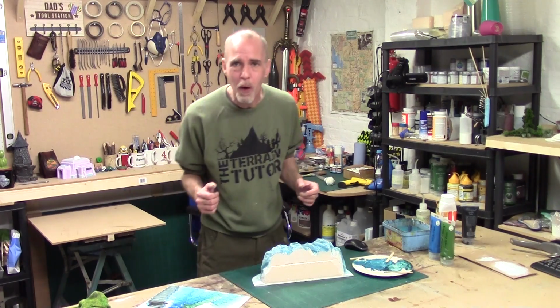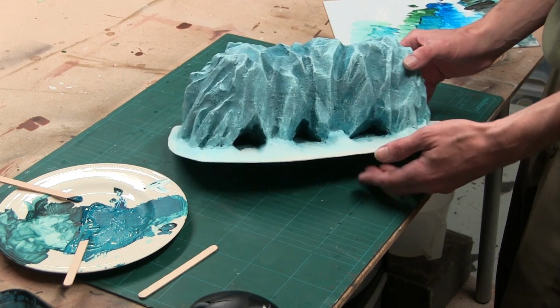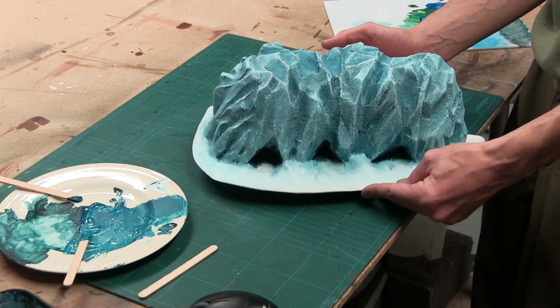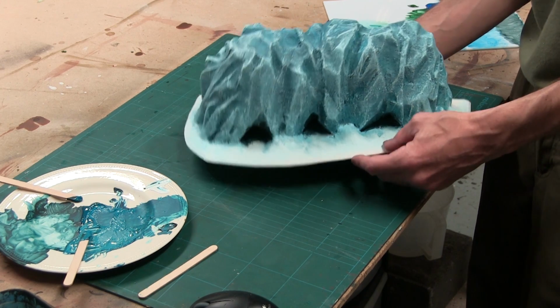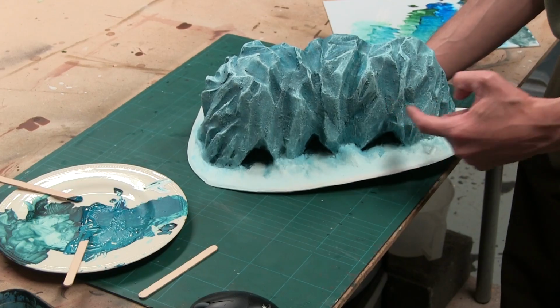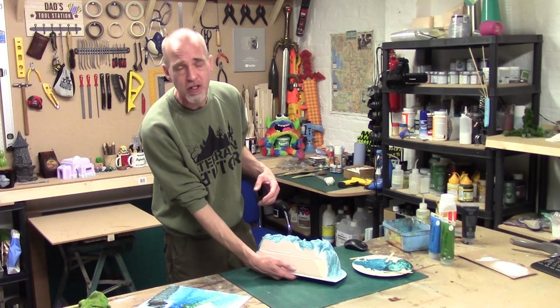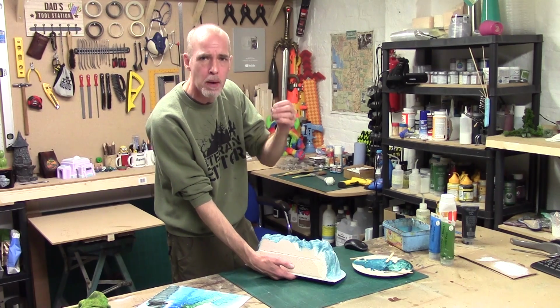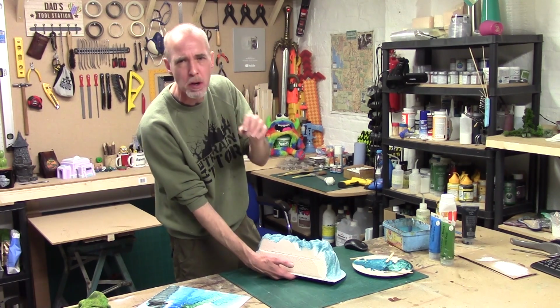And so all our white dry brushing is done. Well, a decent amount anyway. And look at it. Ice terrain. Doesn't it look beautiful? Now, the white has taken a little bit of a blue tinge. I was in a bit of a rush, yeah. The blue wasn't 100% dry, so the white wet paint sort of reactivated a touch of the blue.